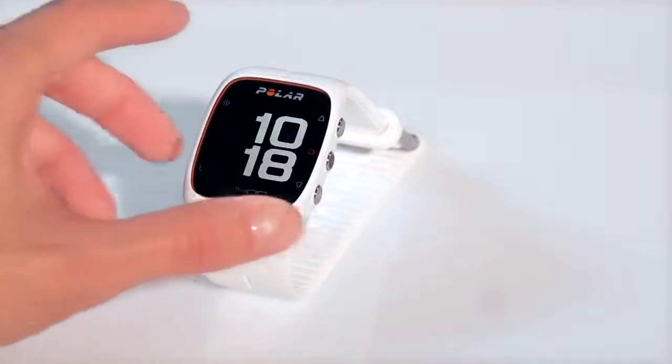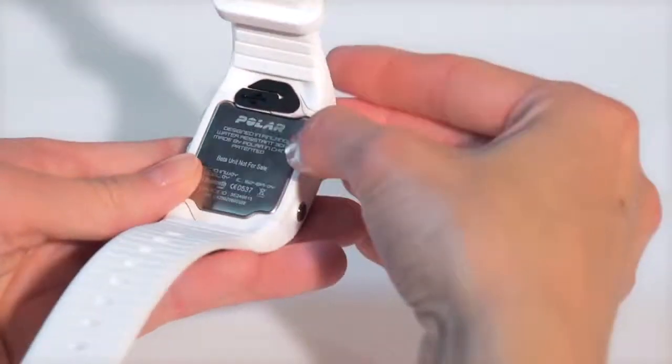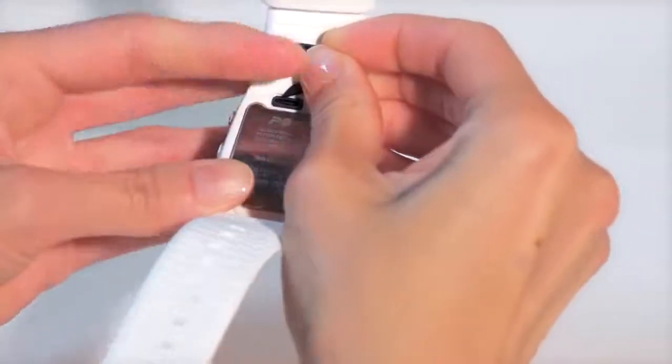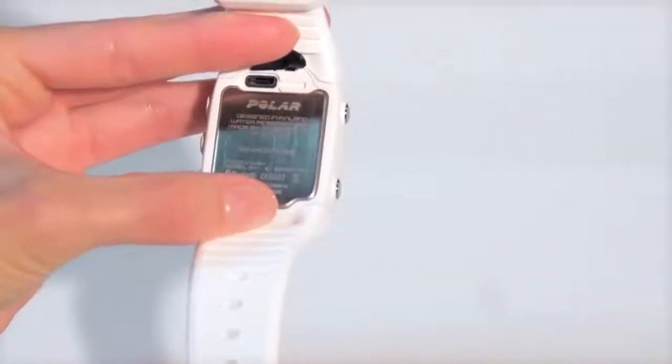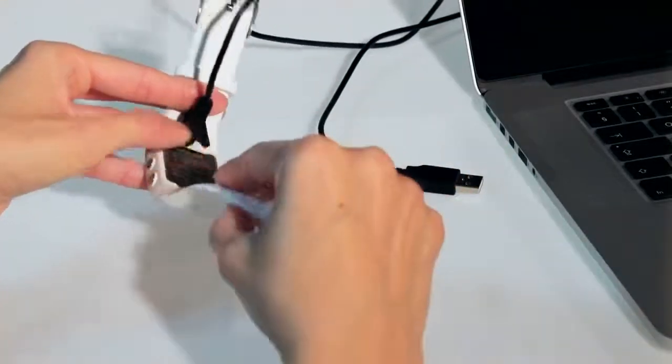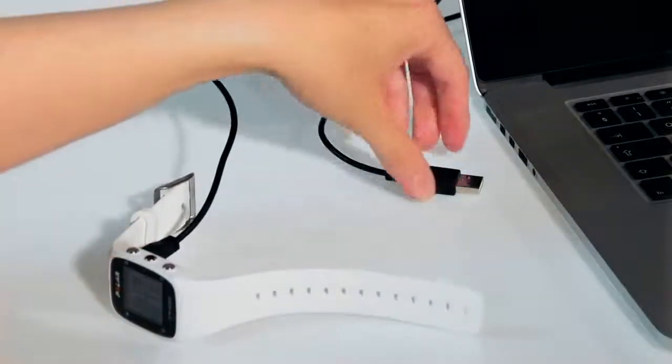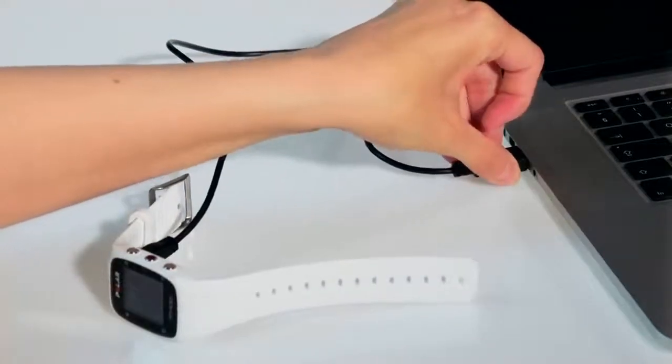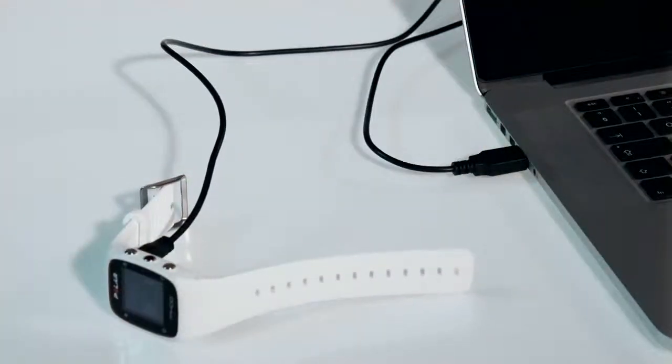First, check that there isn't any moisture or dirt in the micro USB port. Keep its cover firmly closed when you're not using the USB cable. Next, connect your Polar M400 to your computer with a standard micro USB cable. The battery symbol tells you that the cable is connected correctly. Let it charge while you get started.